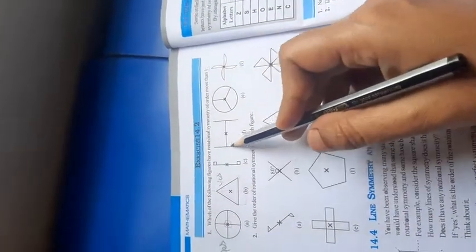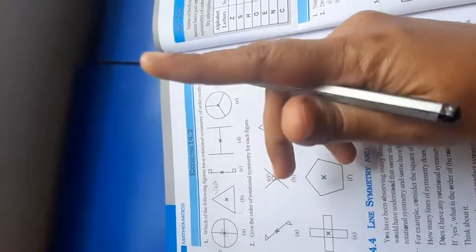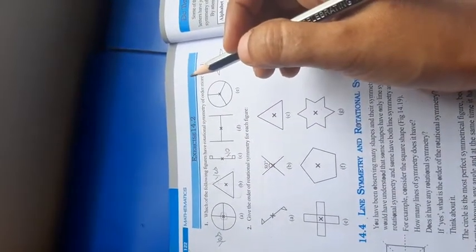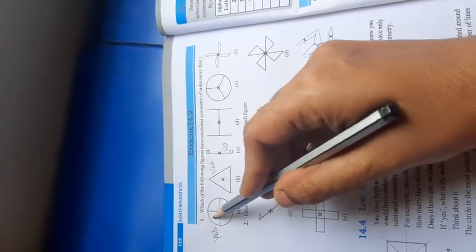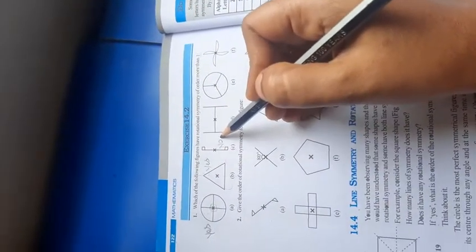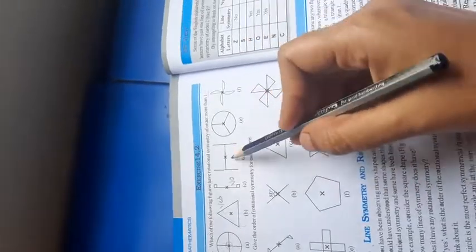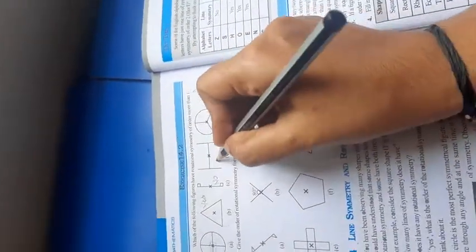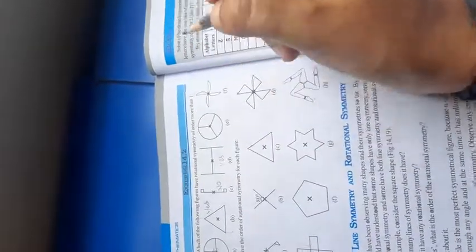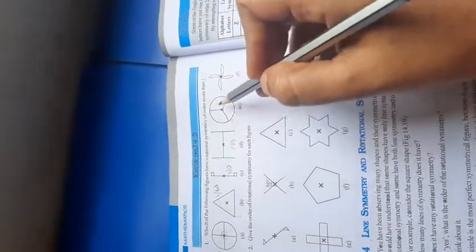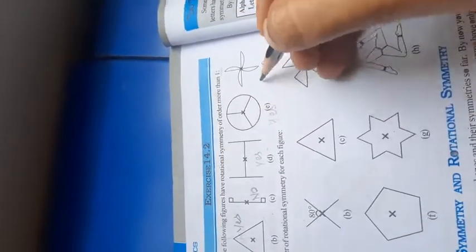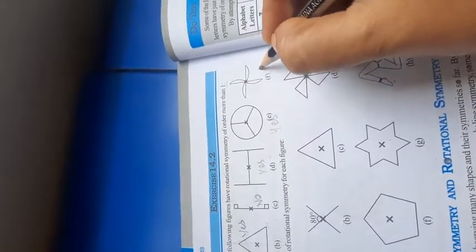This one, can it rotate twice? No, only once it can be rotated. So it is no, it is not a rotational symmetry. You have to write yes, it is a rotational symmetry, or no, it is not a rotational symmetry. Next, this one. When I turn like this, will it be rotational symmetry? Yes. It is a rotational symmetry. Then the circle, is it rotational symmetry? Yes. Does this figure have rotational symmetry? Yes.